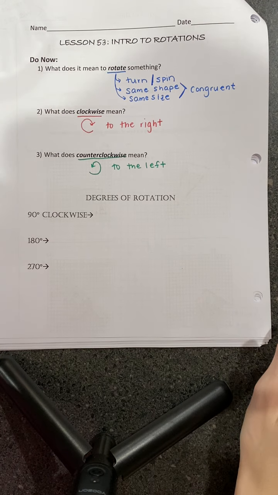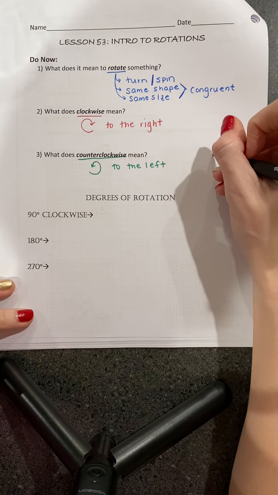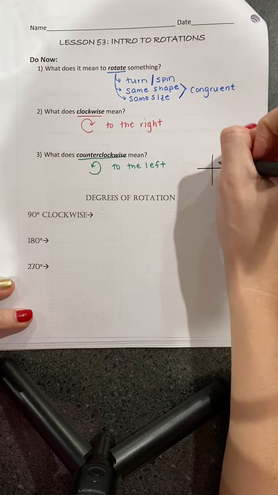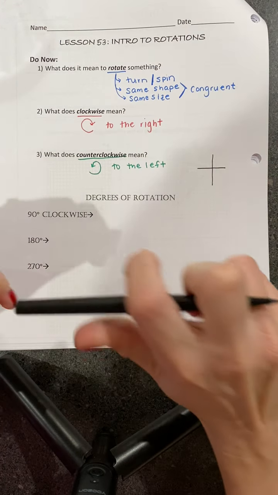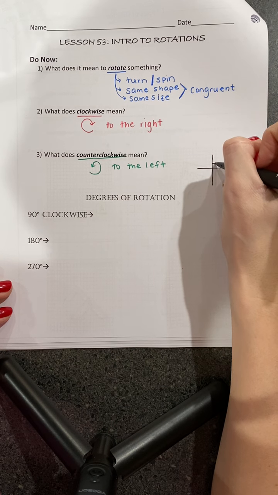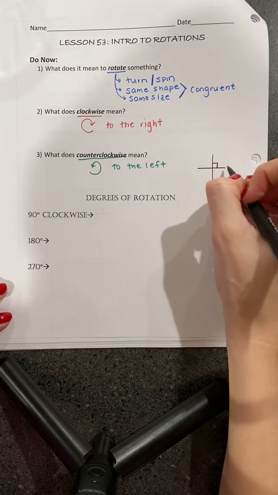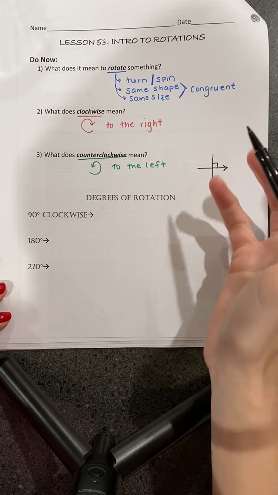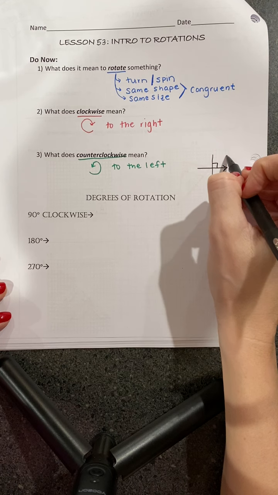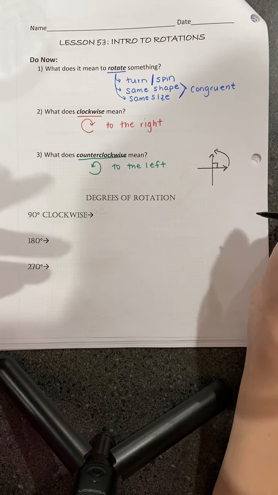So what we're going to do is talk about our degrees of rotation. One thing that sometimes helps is thinking about a coordinate plane or different angles. If we have angles, one angle is 90 degrees. So if I take something from here and turn it 90 degrees, it's going to end up there if I do it clockwise. What if it was 180?